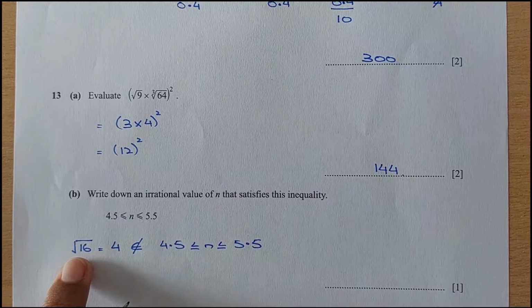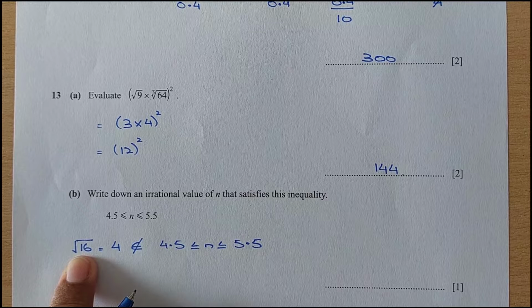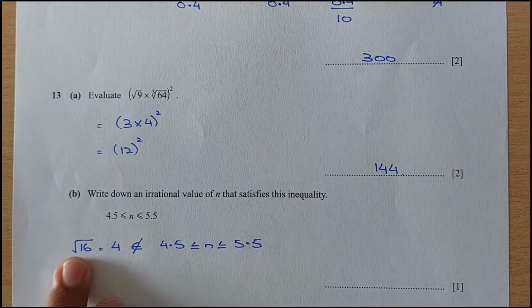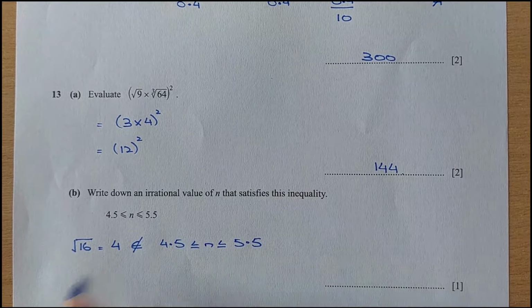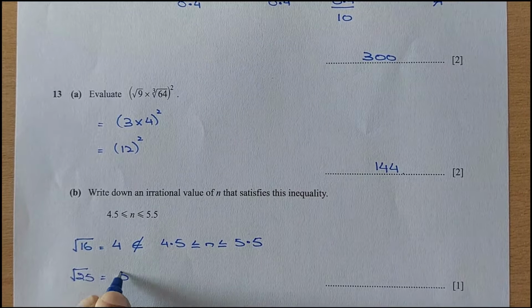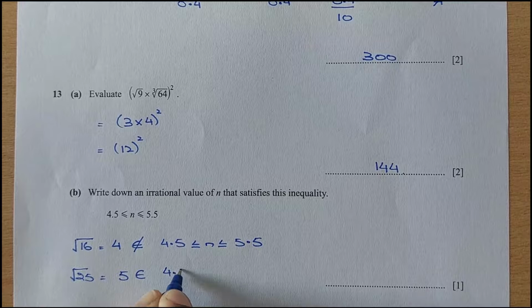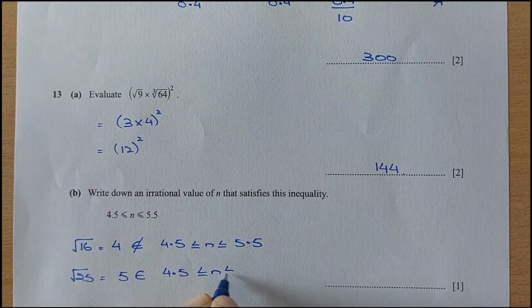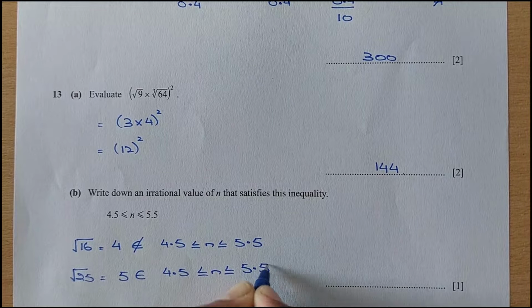So it means we can't take the square root of 16, because it is a perfect square. So now let's check the square root of 25, and that is equal to 5, and 5 belongs to this interval.